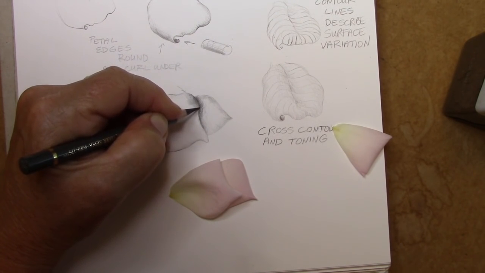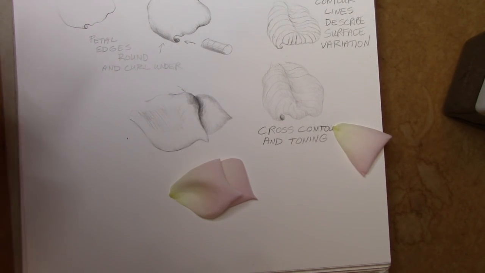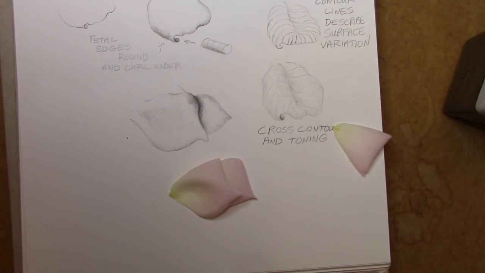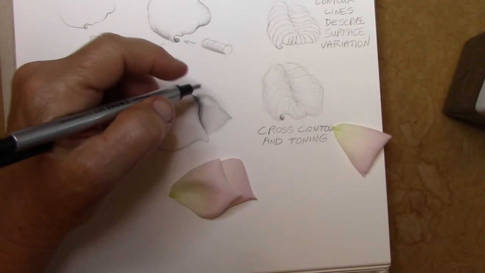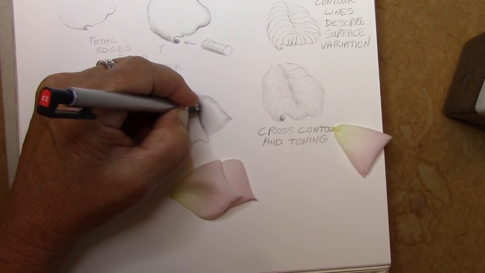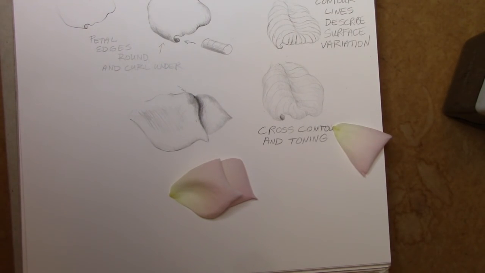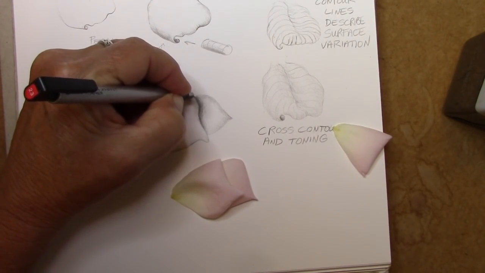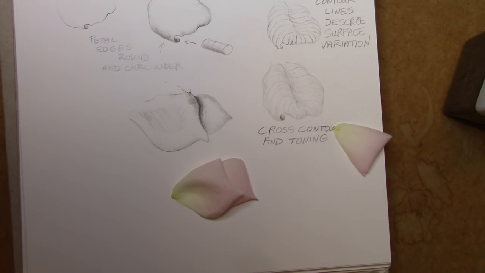How dark can you go? It's fun to try to see. How dark can I go and really give that message? And I can even erase a little bit on the edge of the petal that's sitting on top so that it's not quite as dark. Because first I made that edge really dark. And so I like to use that particular eraser, this nice skinny Tombow Mono Zero eraser, to get in there and erase a little bit.